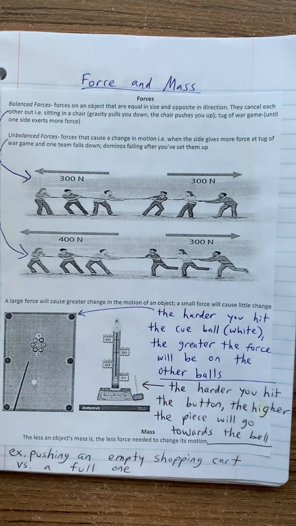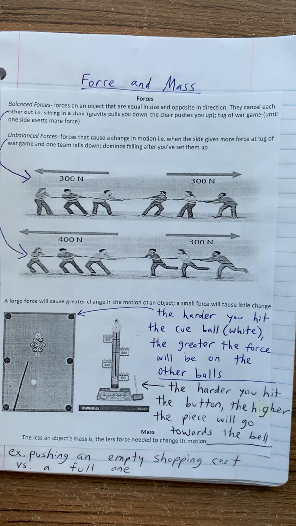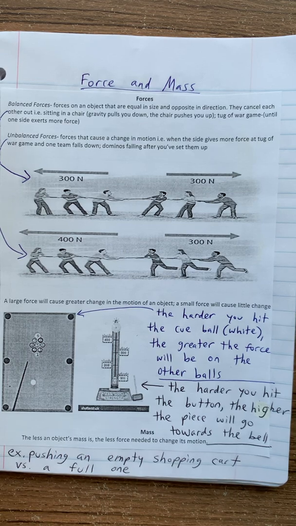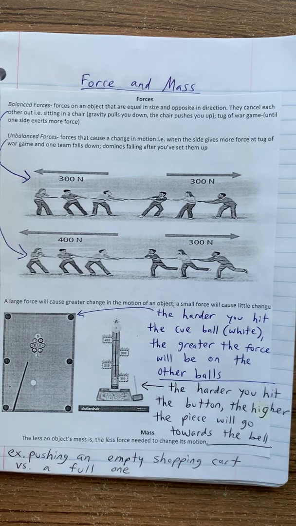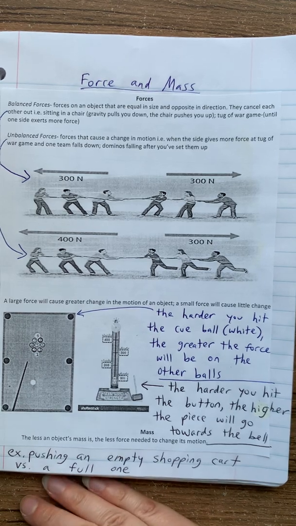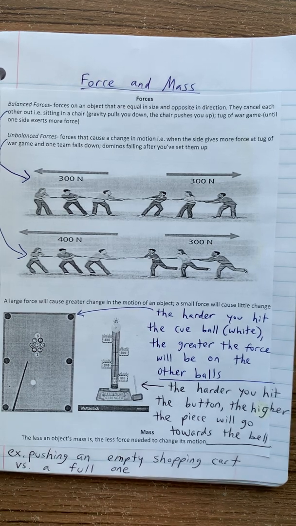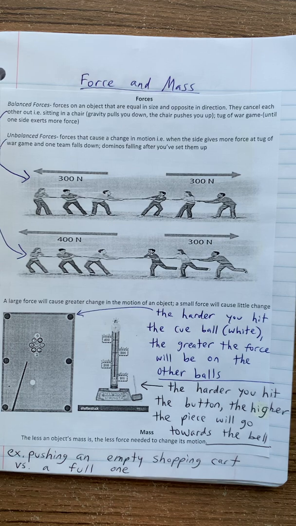That's unbalanced forces. It also says dominoes falling after you've set them up. So when the dominoes are all standing on the table, that's balanced. But once they start falling down and changing direction, it's unbalanced forces. All right, and then down at the bottom, it says a large force will cause greater change in the motion of an object. A smaller force will cause little change.